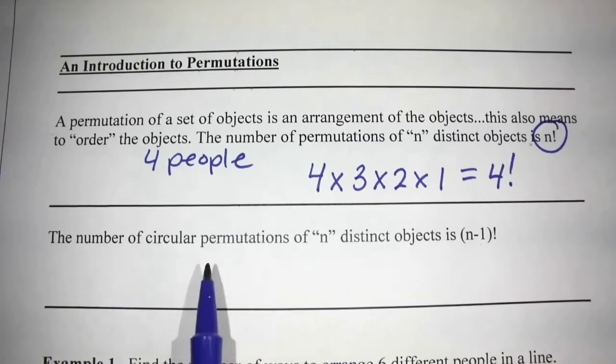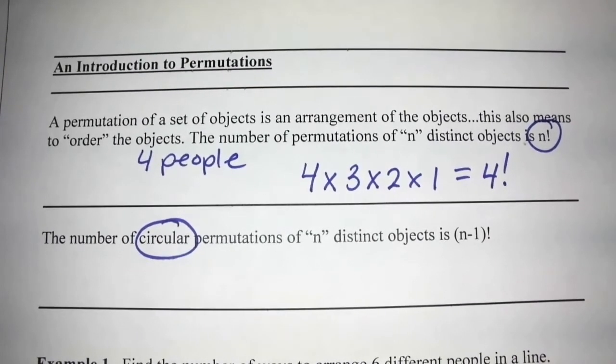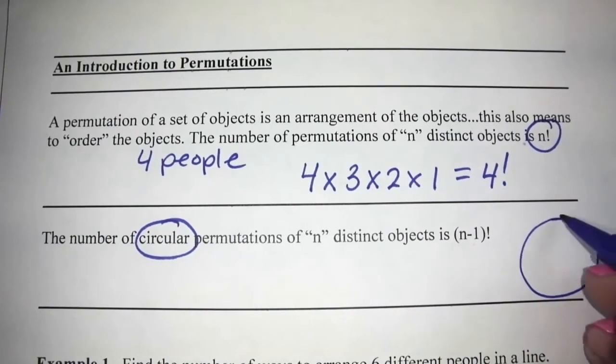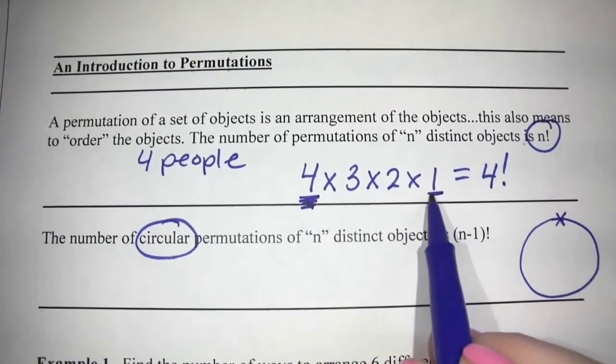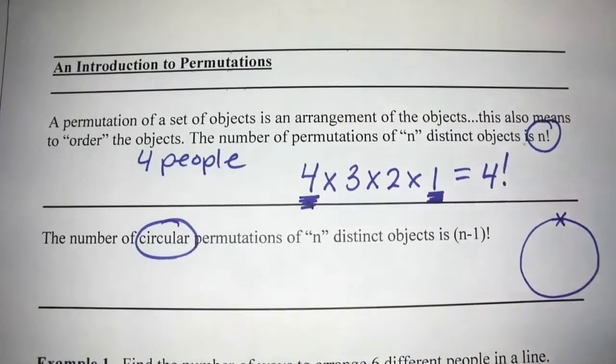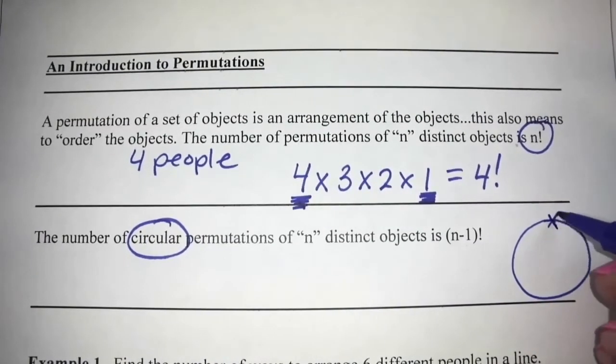Now, the number of circular permutations, so if we're looking at a circle, is not the same. It's not n factorial, it's n minus 1 factorial. And that's because if we're looking at a circle, we don't have a distinct start and finish like we do in a line. This is the start of our line, the first person, and this is the end of the line, the last person. But in a circle, it just kind of wraps around. So we have to start the circle with somebody.